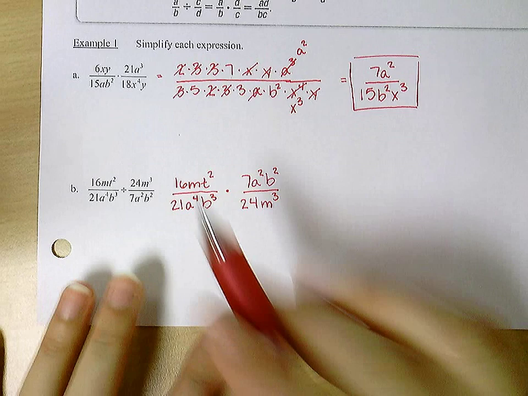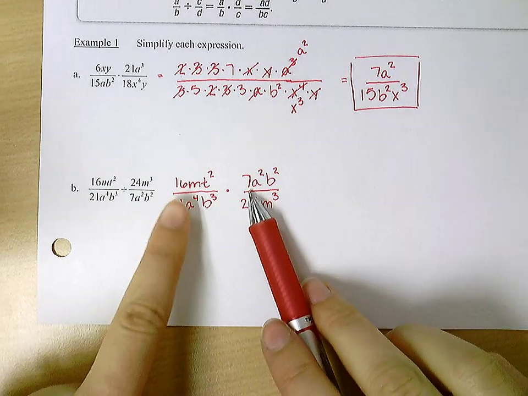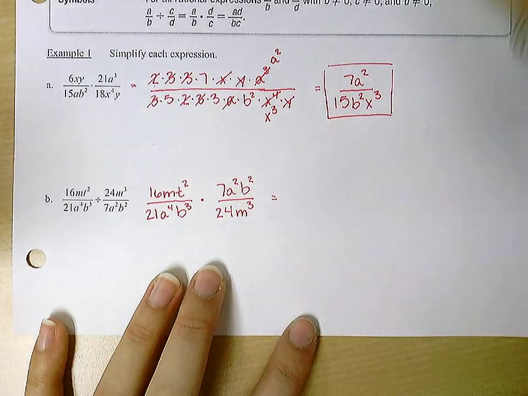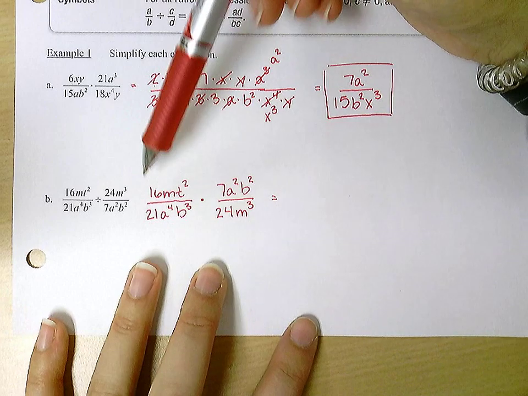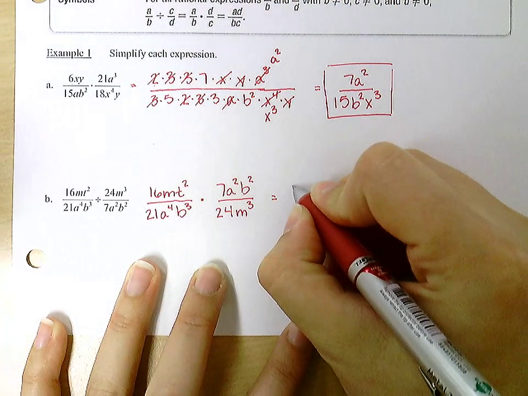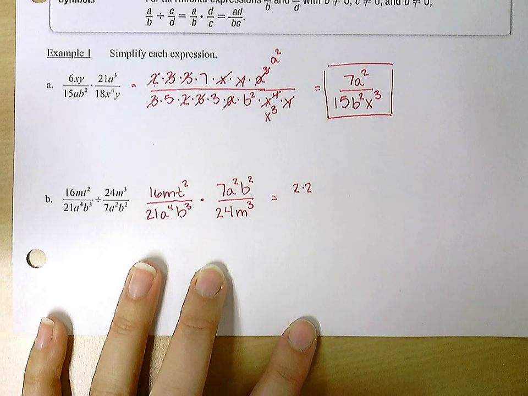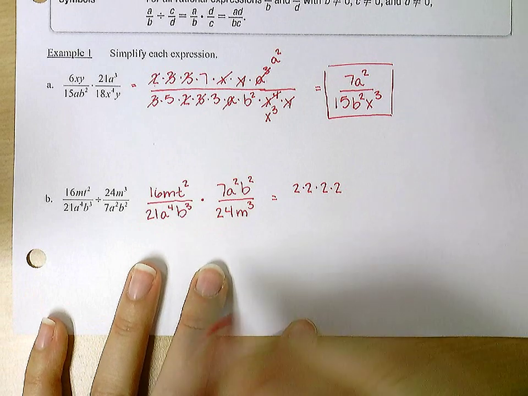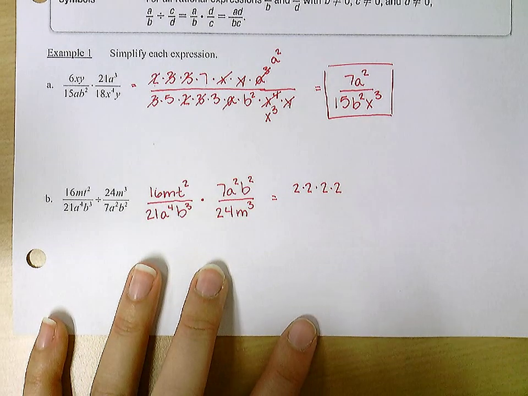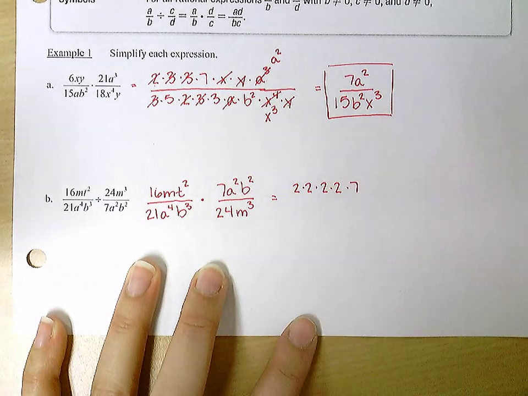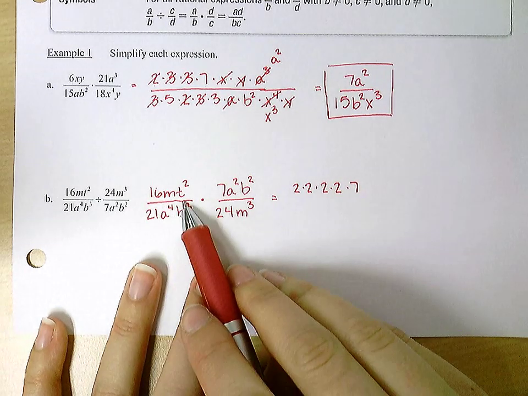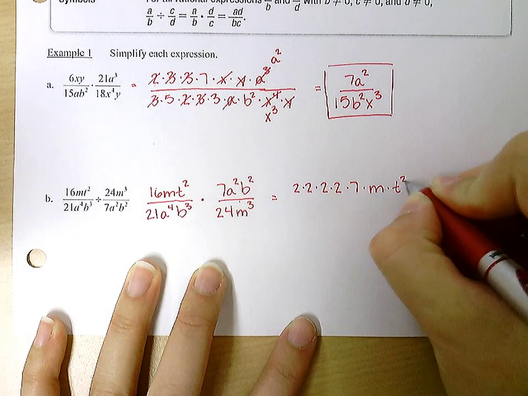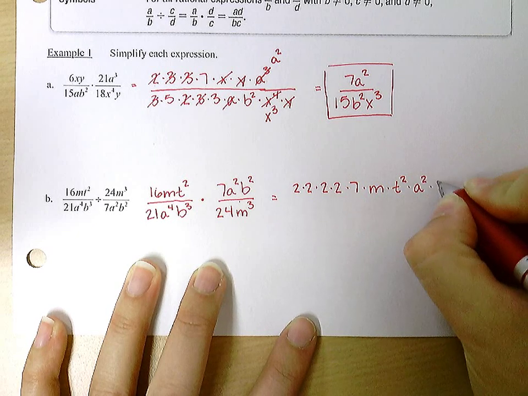So now I want to do the same thing I did in letter A. So I want to find the factors of my numbers up top here. So 16 is 4 times 4, right? But 4 is 2 times 2. And then I need another 4, so 2 times 2 to get 16. Then 7, its only factor is 7. So I multiply by 7. And then my variables in that numerator multiply together as well. So m squared, a squared, and b squared.